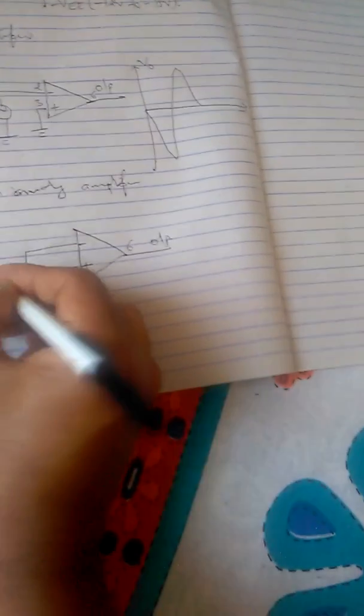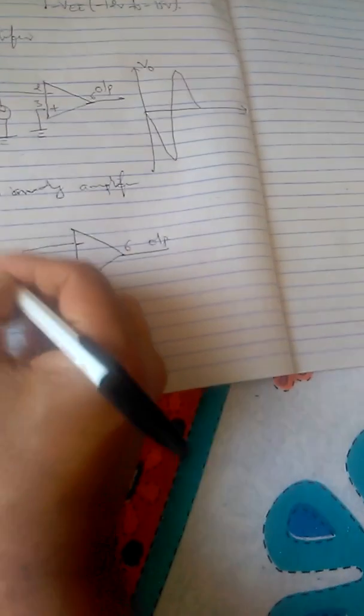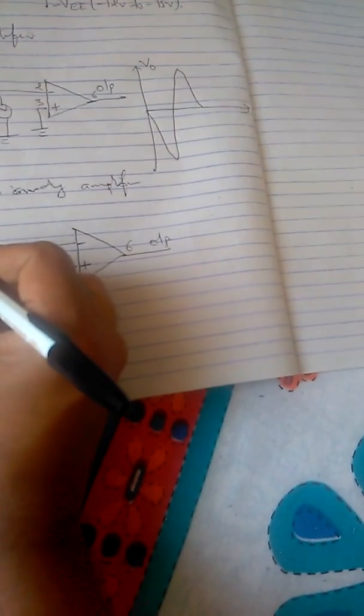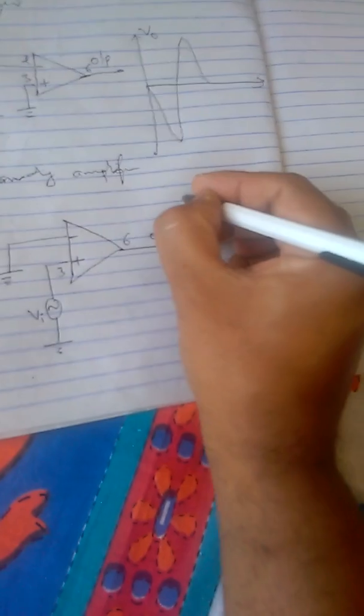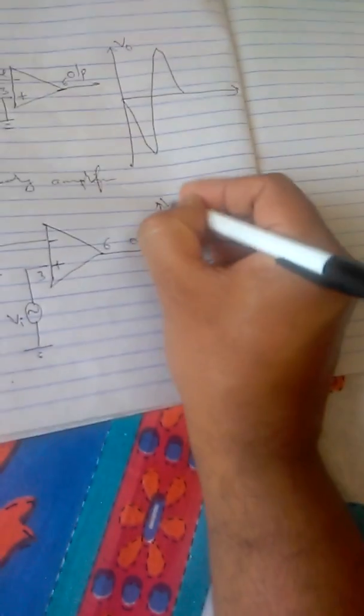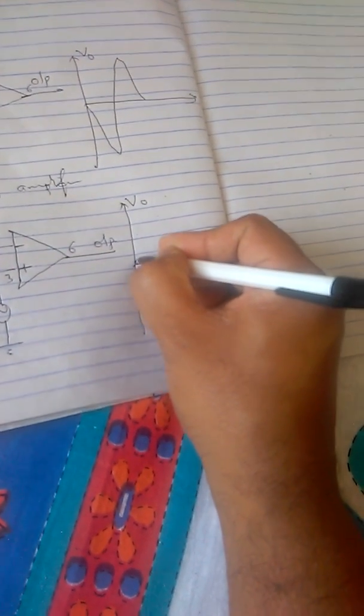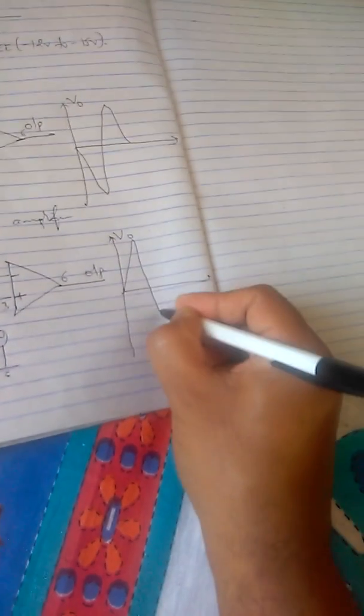Say this is input voltage Vi. Again say it is 2 volts. That is the voltage, or amplitude is 2 volts, right? And how we need to get the output? In this case, V naught should be non-inverted, and at the same time it has to be amplified one.